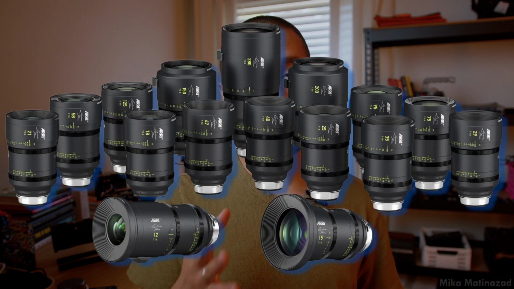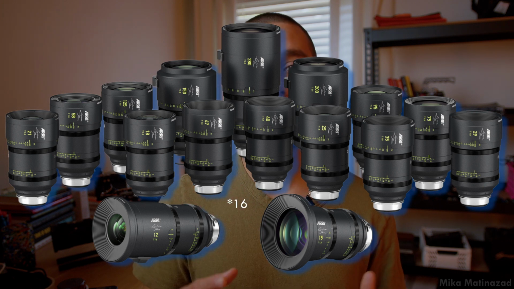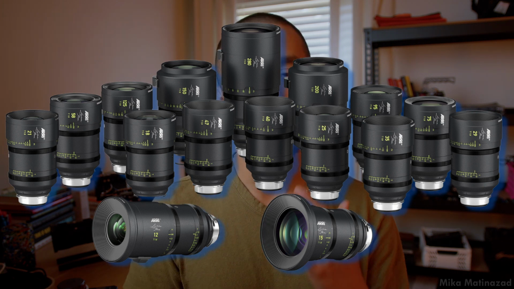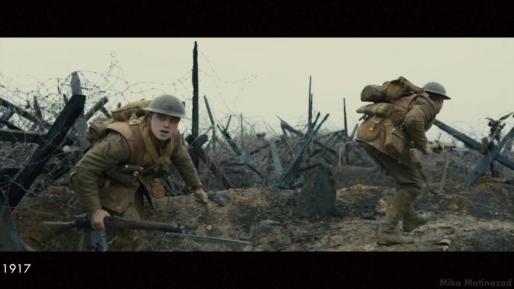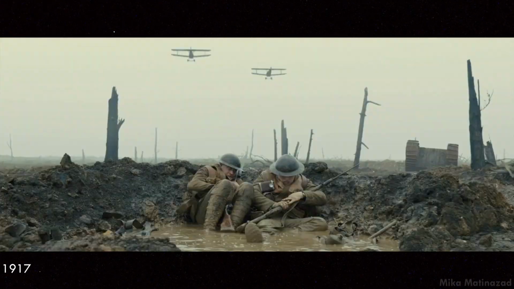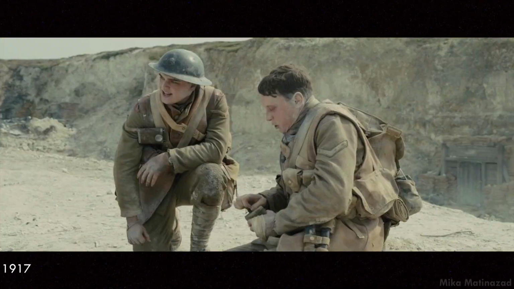Alright, here's another great example of spherical lenses being used in the right context. As most of you guys have seen this movie, Deakins chose the ARRI Signature Primes on the movie 1917. The ARRI Signature Primes are a set of 12 spherical lenses that range from 12mm to 275mm focal lengths. The lenses were chosen for their ability to capture a wider range of scene types, from close-ups to landscapes.